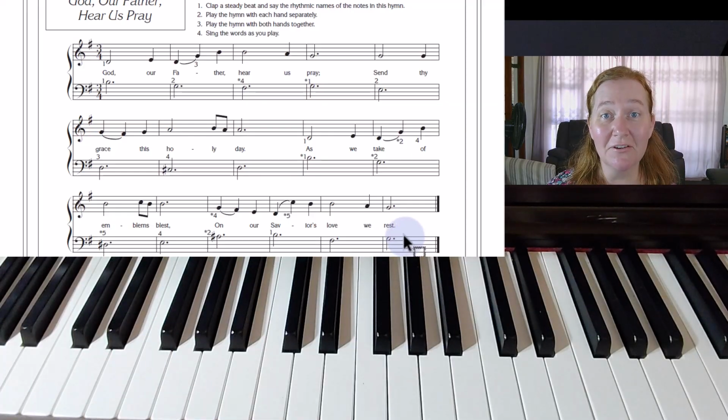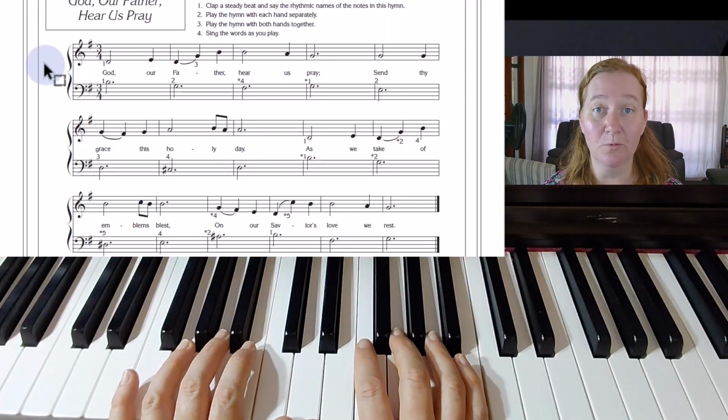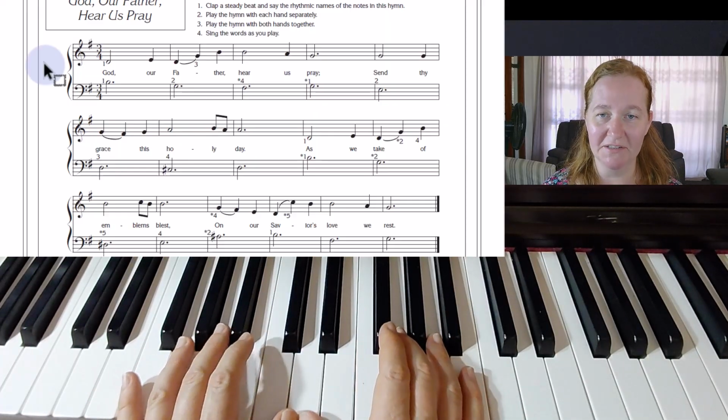Okay, so that doesn't sound very melodious, very melodic on its own, but now we're going to put the two hands together. I'm going to go very slowly so that you can see how your hands need to move together, and then I'll do it at a more regular pace that you'd want to be playing at.